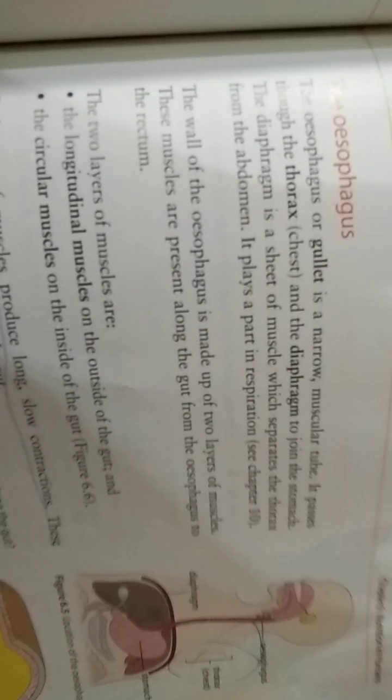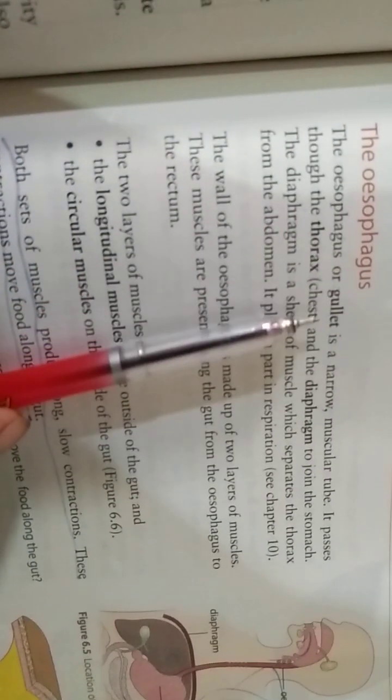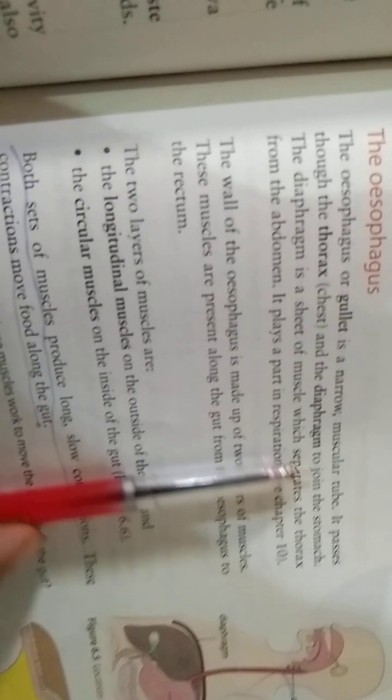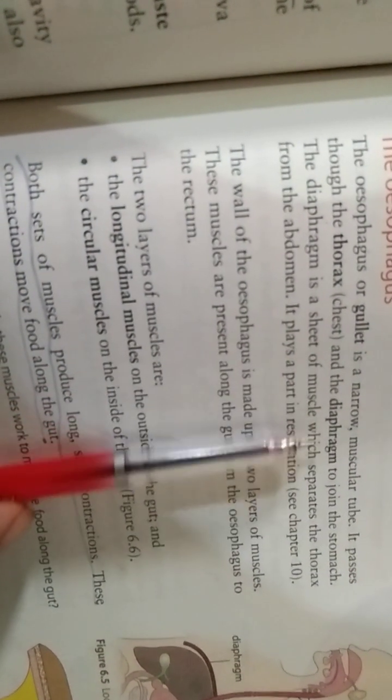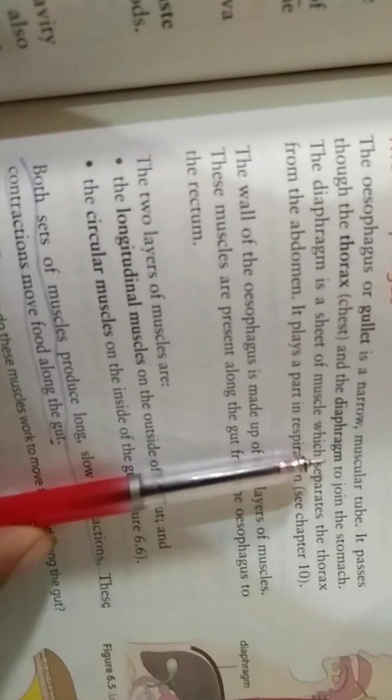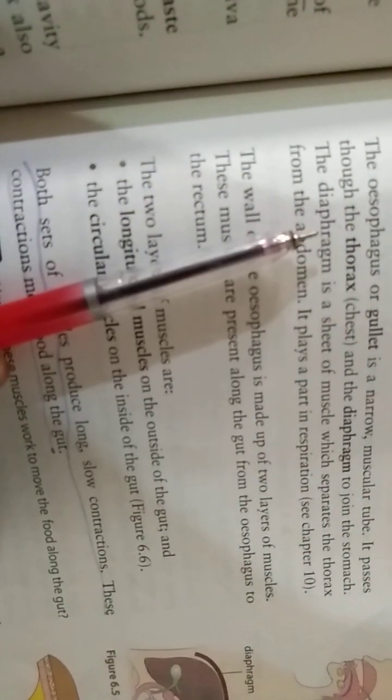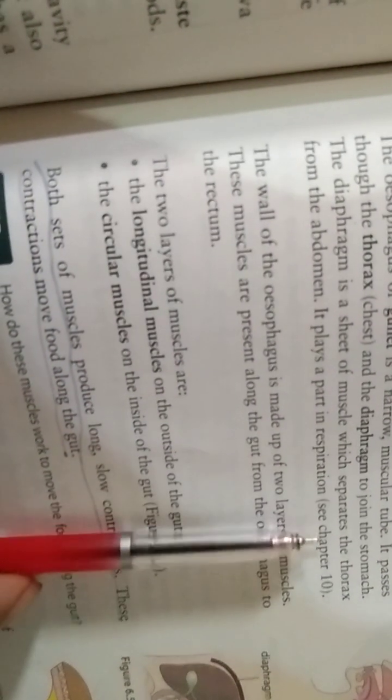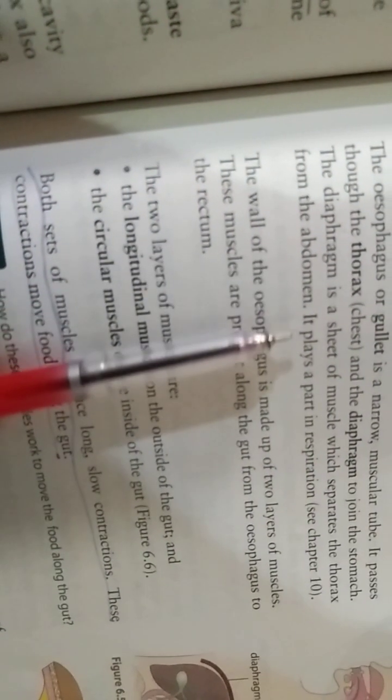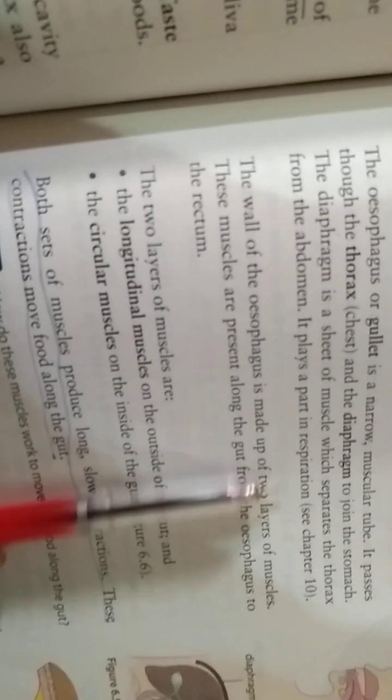And now we discuss the food duct, the esophagus. The esophagus or gullet is a narrow muscle tube. It passes through the thorax, the chest, and the diaphragm to join the stomach. The diaphragm is a sheet of muscles which separates the thorax from the abdomen. It plays a part in respiration.